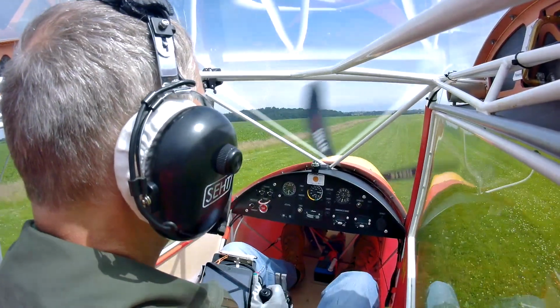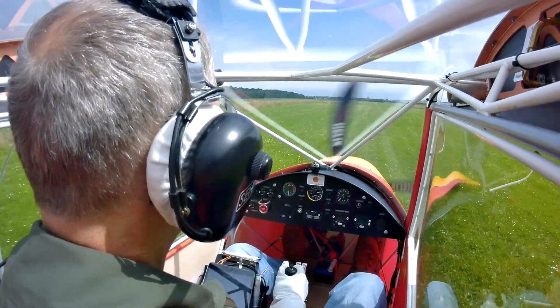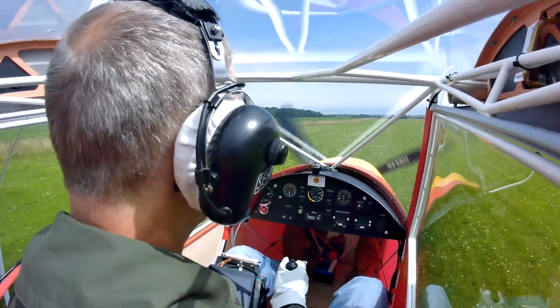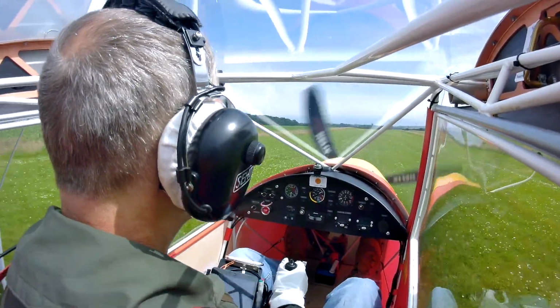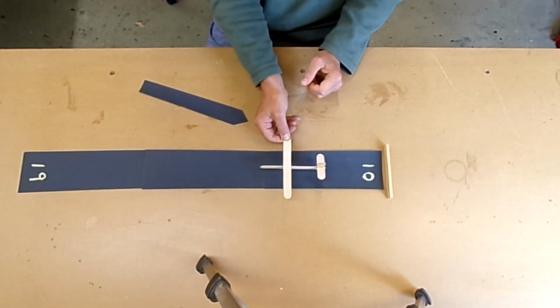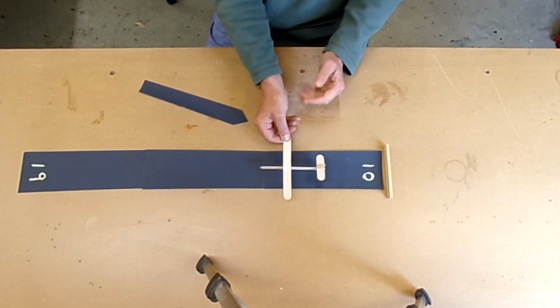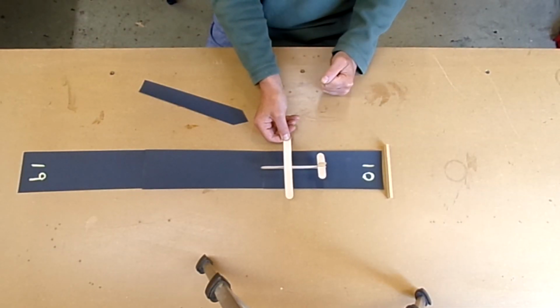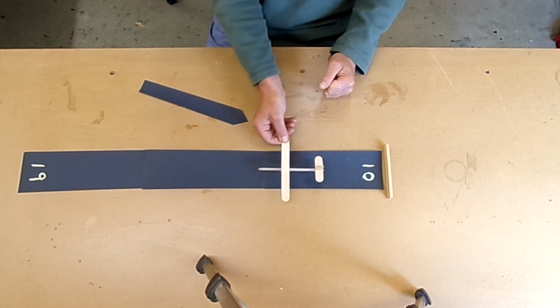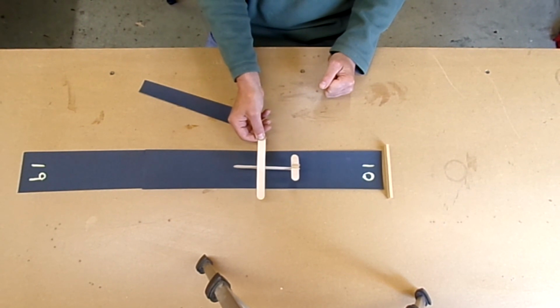As soon as the main wheels touch, I ease the stick forward, not right forward to try and pitch the nose down, but ease the stick forward to help pin the aircraft and keep the tail up, and I cut the throttle back to idle, all in the same movement. And as it trundles down, the tail will drop.